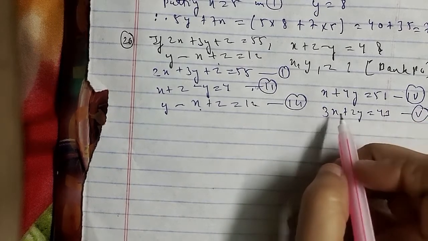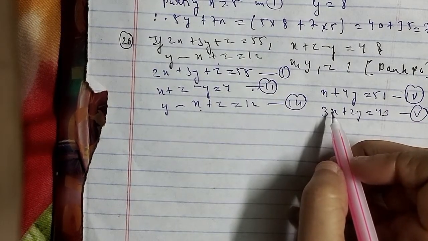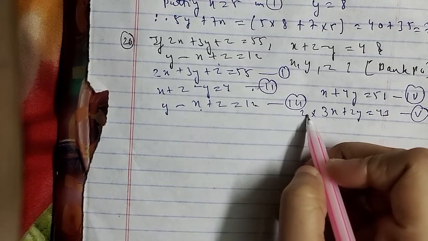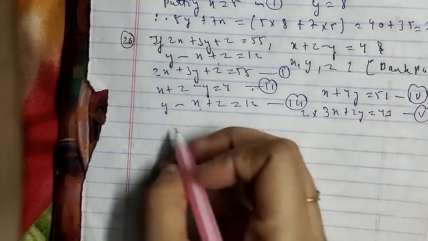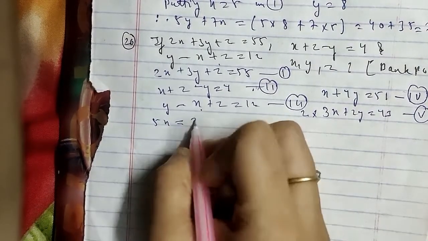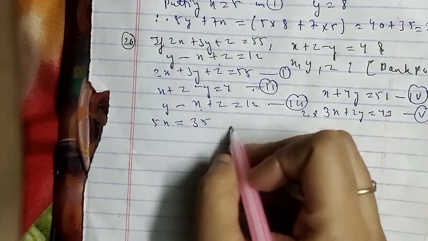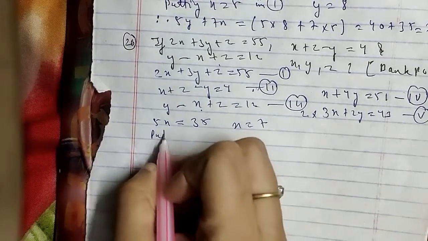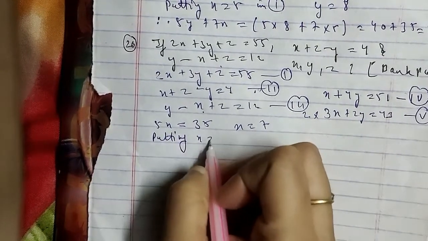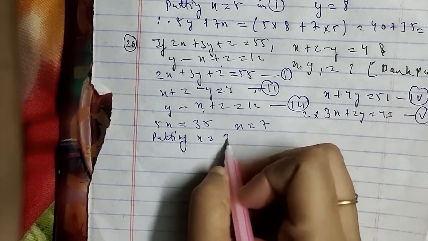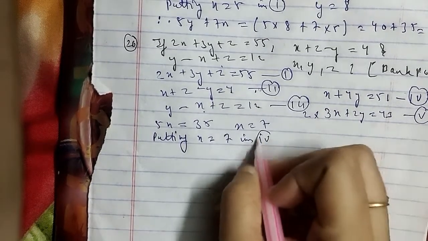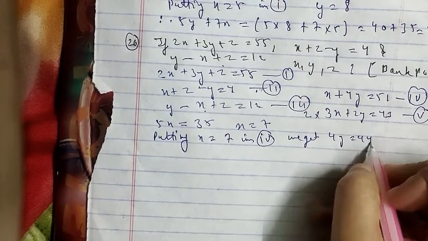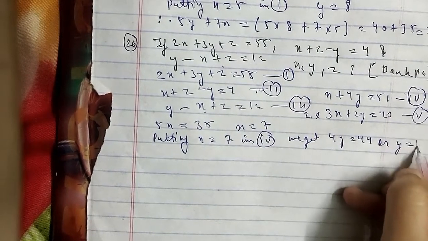Multiplying the fifth equation by 2 and subtracting the fourth from it, we get 5x equals 35. Dividing 35 by 5, x equals 7 here. For that, we put x equals 7 in the fourth equation. We get 4y equals 44, or y equals 11 here.